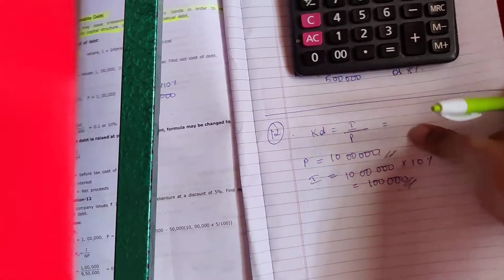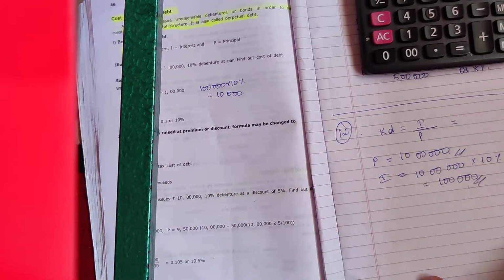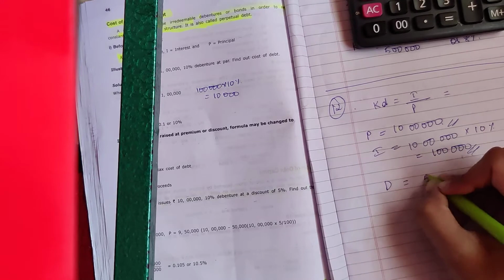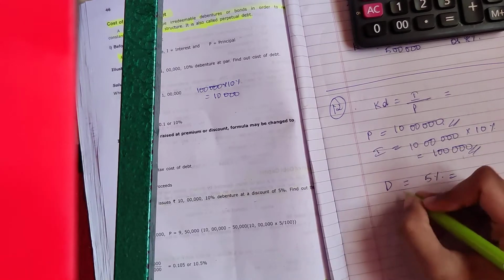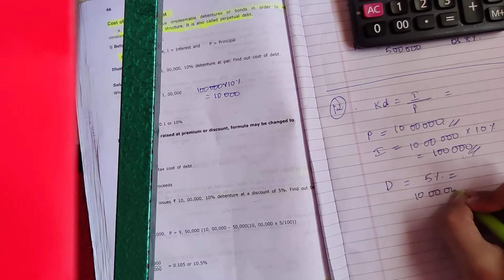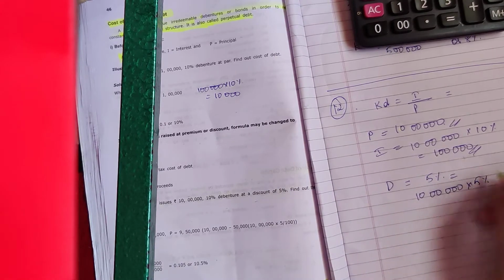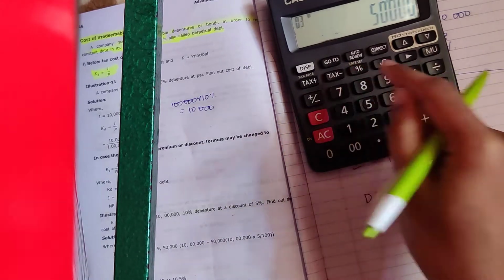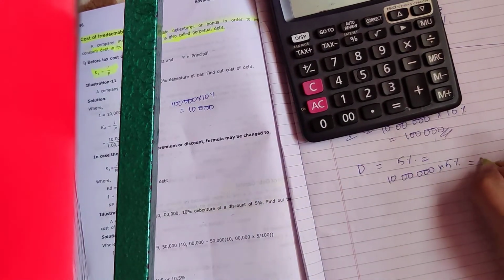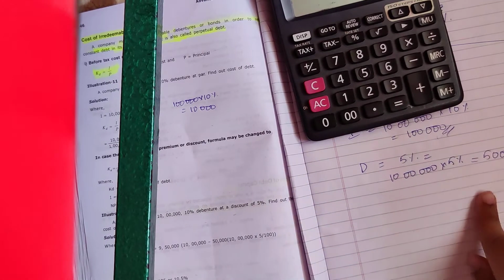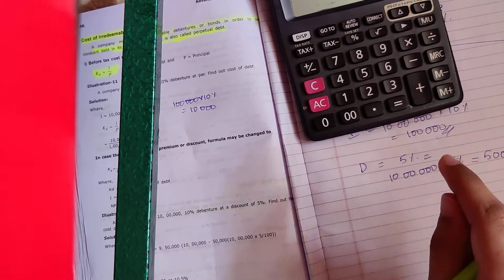Now what is it saying? It is saying that discount of 10%. Now how will you calculate discount? Discount is equal to 5%, right? Take the principal amount, 10 lakhs into 5%. 10 lakh into 5% will give you 50,000. Now you need to find out the principal because the discount is given to you.